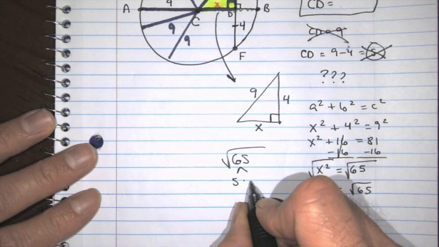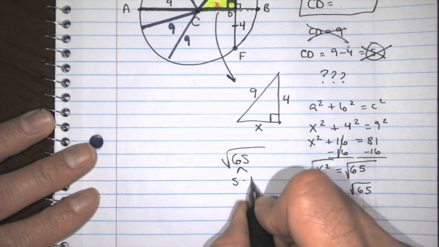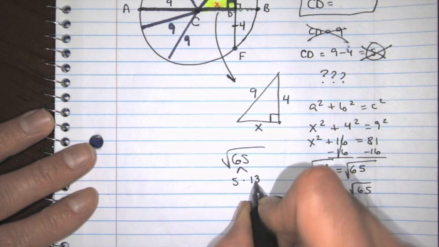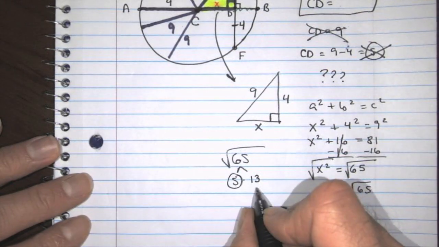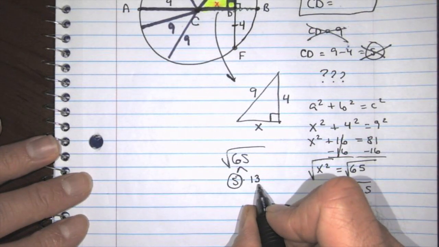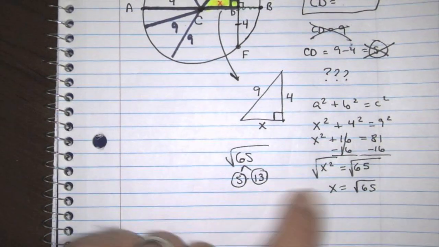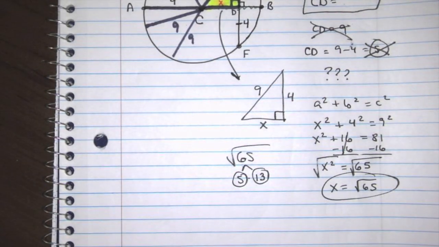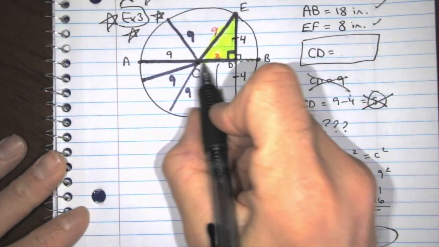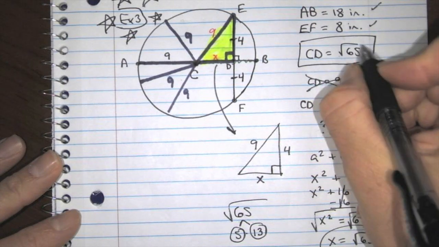5 times, what is it, 13? 5 times 13? Yeah, 65. 5 is a prime number. 13 is also a prime number. You can't simplify this, can you? Okay, I guess that's the answer. X equals the square root of 65. That distance is the square root of 65.